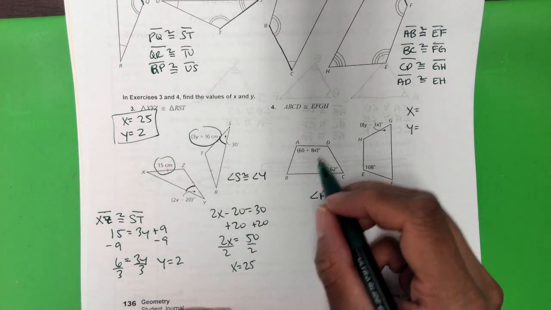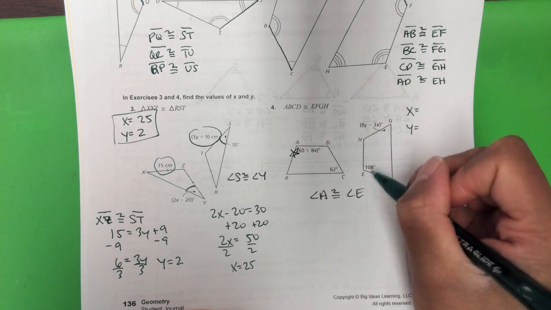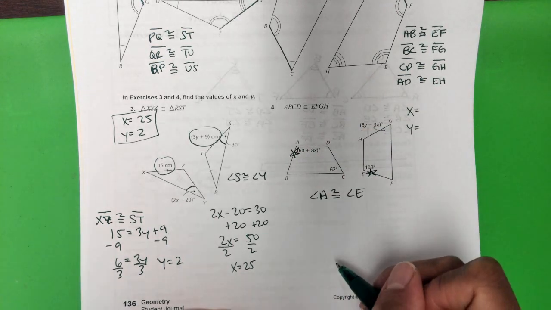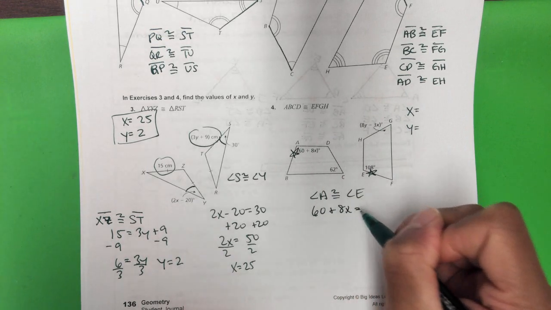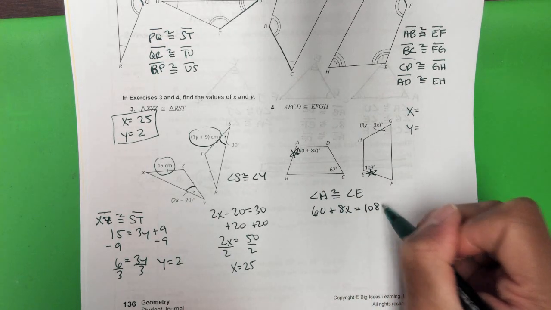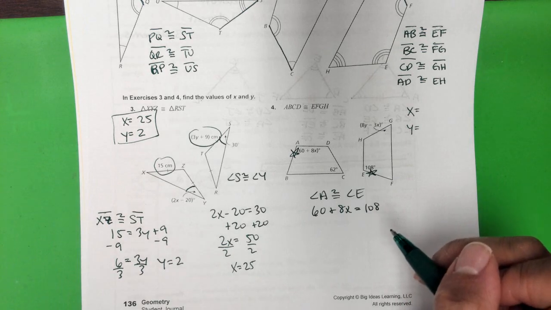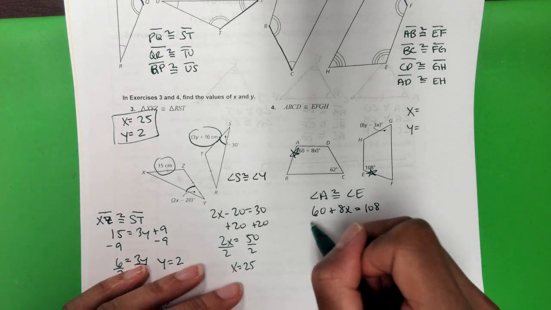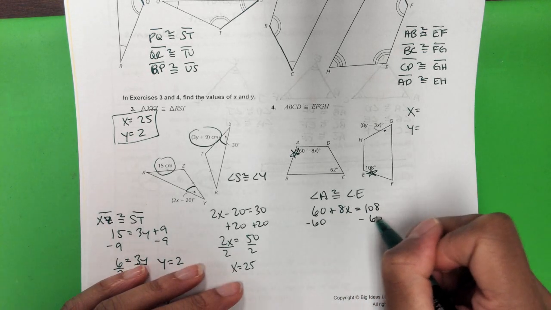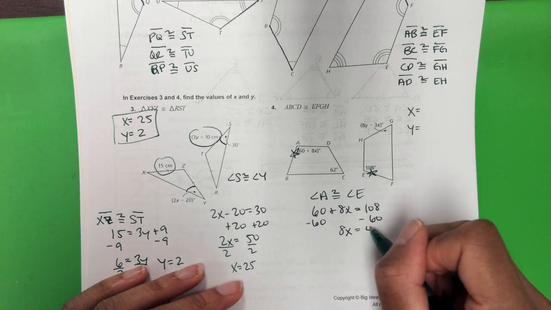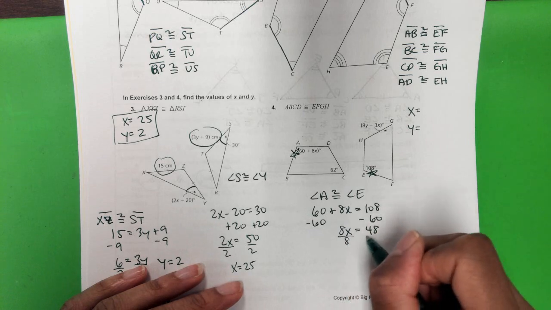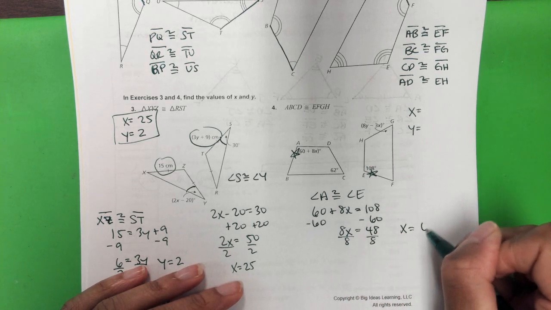Okay, so A and E are congruent to each other, and so I'm going to set them equal. So I have 60 plus 8x equals 108. And when I have that, I subtract 60 from both sides. So 8x equals 48. When I divide by 8, x now equals 6.